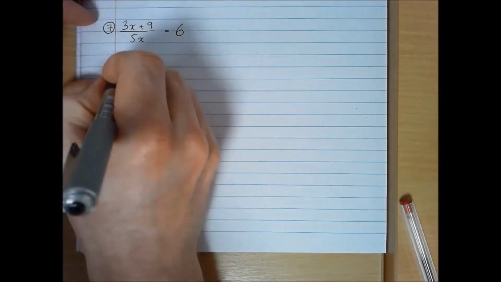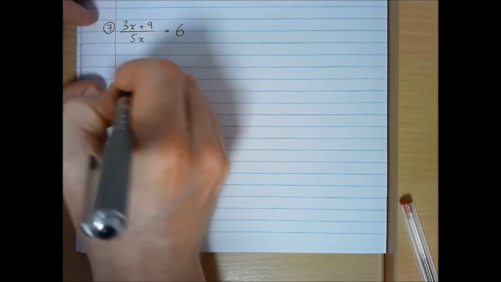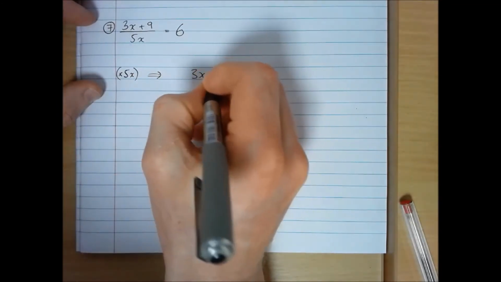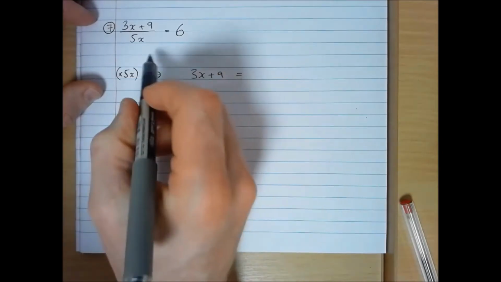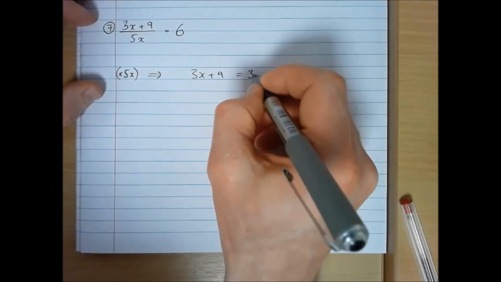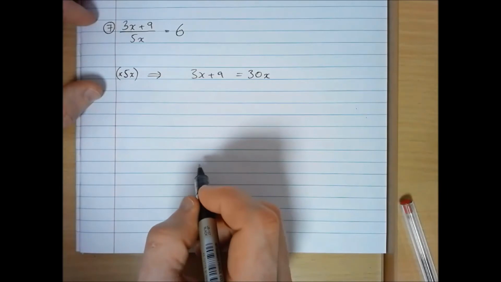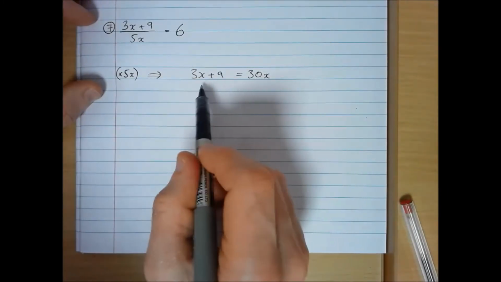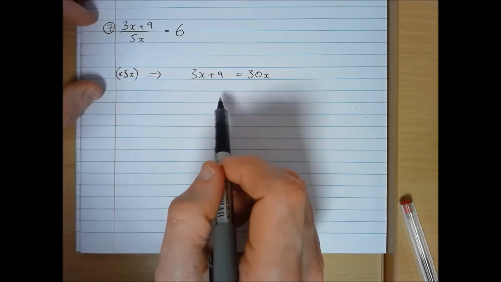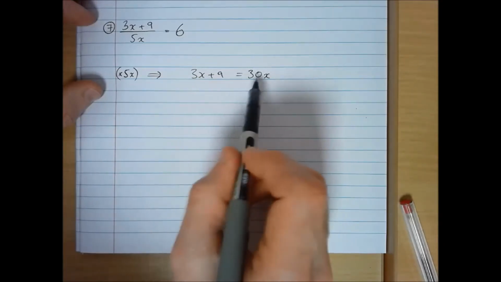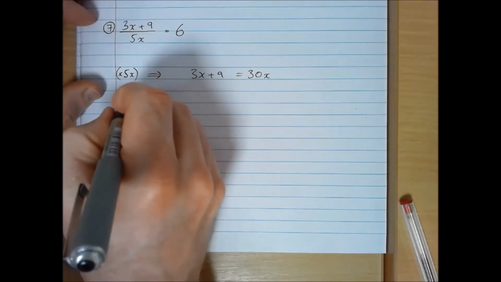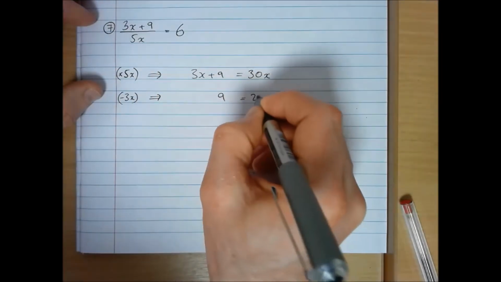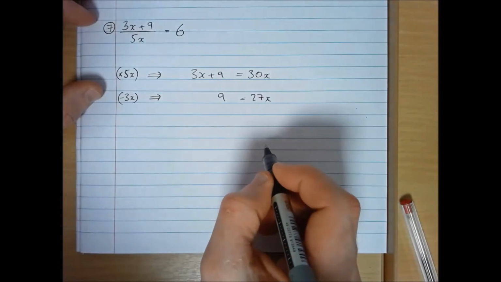So here I'm going to multiply through by 5x, and that is going to give me 3x plus 9 on the left, and 6 times 5x would be 30x. So x is now appearing on both sides of an equation, fairly simple linear equation now. Clearly we need to collect the like terms, so subtract the 3x, leaving 9 on the left and 27x on the right.